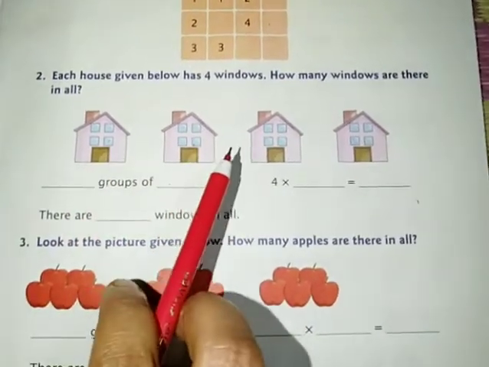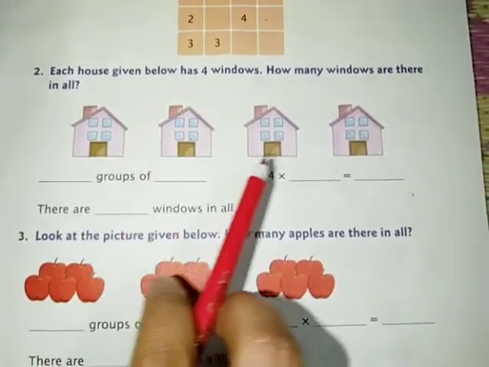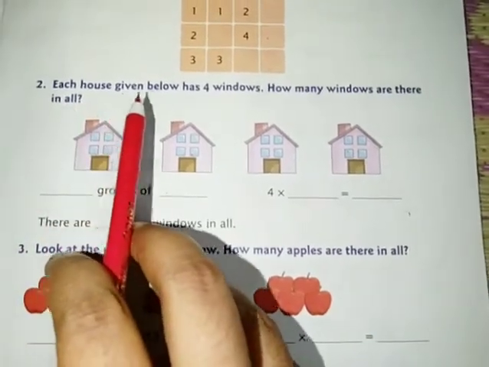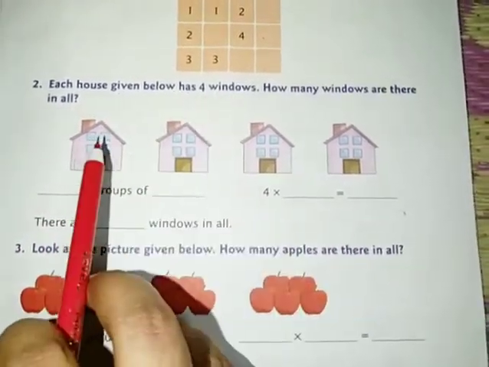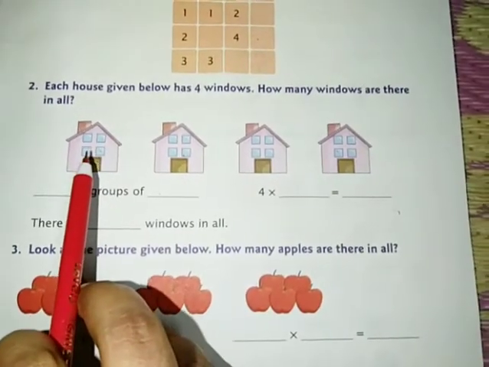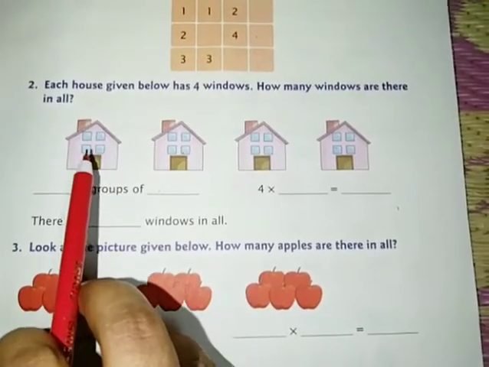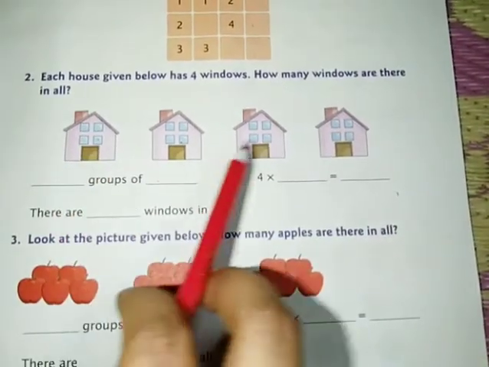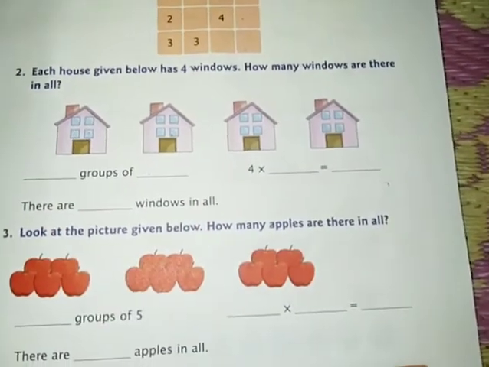Look at the picture. We can see here 4 houses given. Now what is asked is, each house given below has 4 windows. The houses have windows also. These blue ones are the windows of the houses. There are 4 windows for each house. How many windows are there in all? So there are 4 houses and each house has 4 windows.